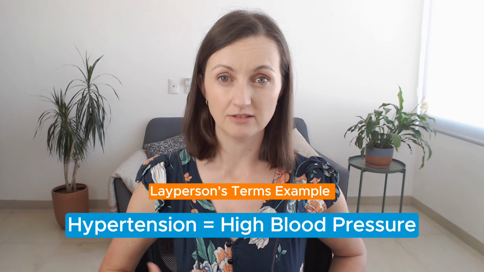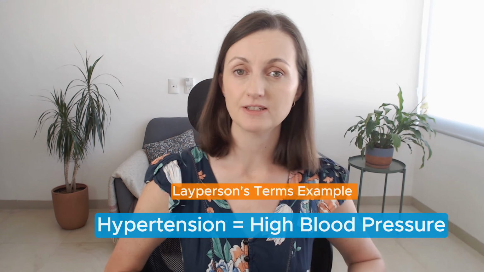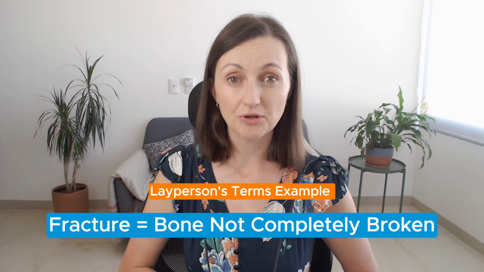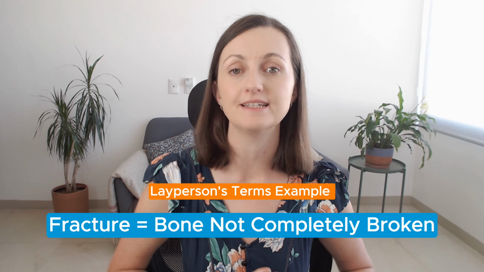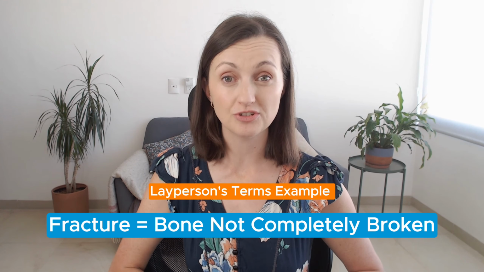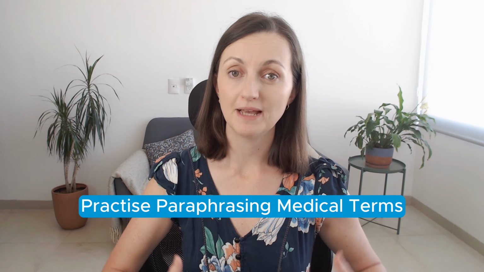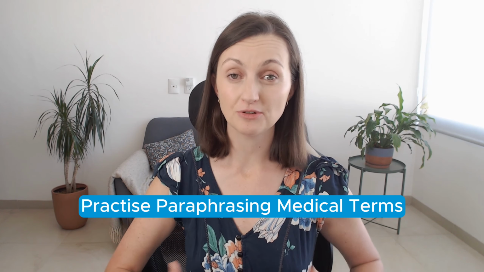You've used the medical term hypertension, but then you've explained what it means. Another example, your X-ray shows a minor fracture, which means the bone has broken but is not completely separated. We've used the medical term fracture, but we've explained what it means. In your preparation, make sure you practice paraphrasing medical terms so that you're prepared to do this in the role play and make your communication more patient-friendly.